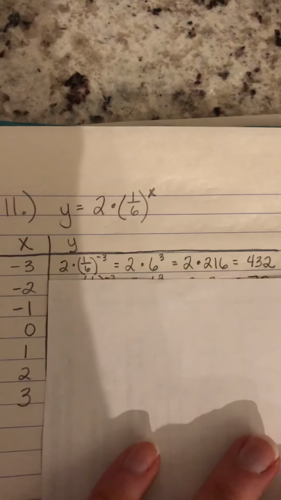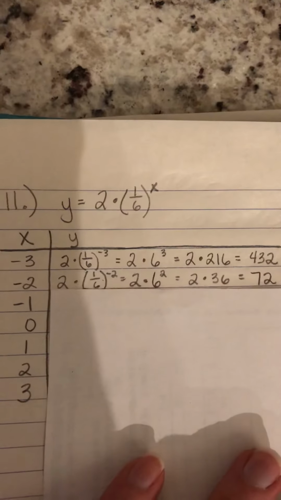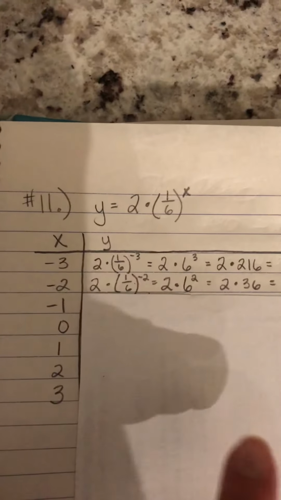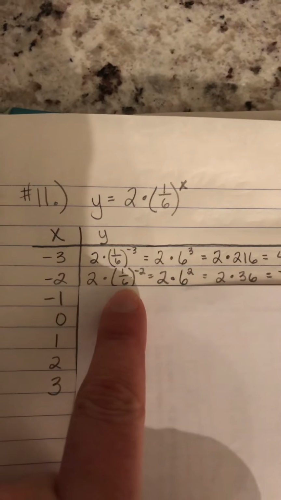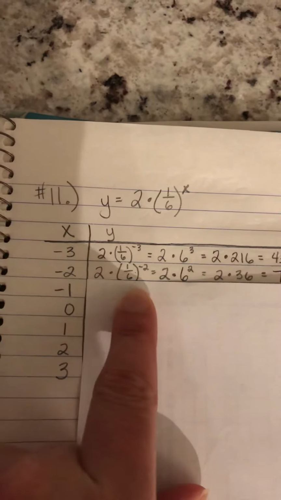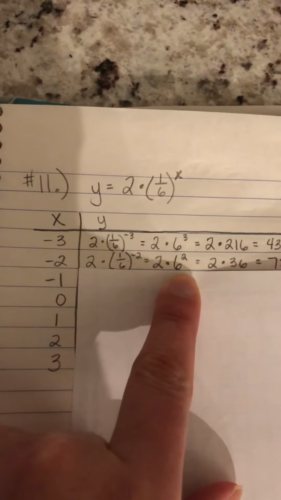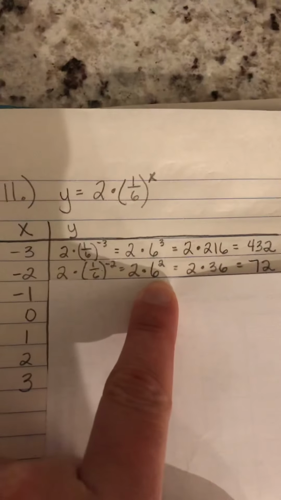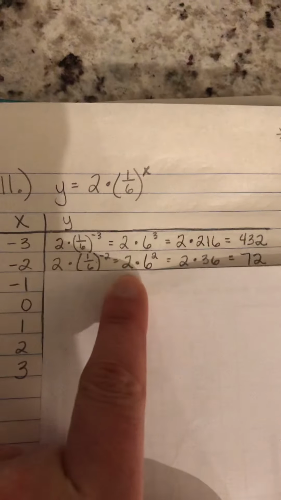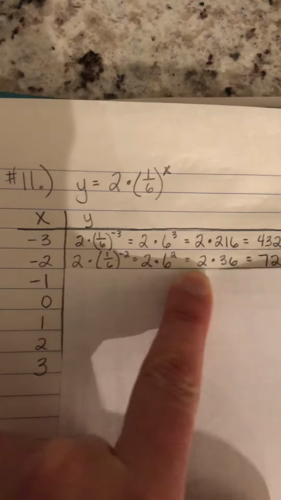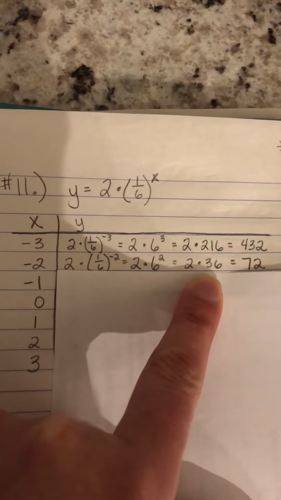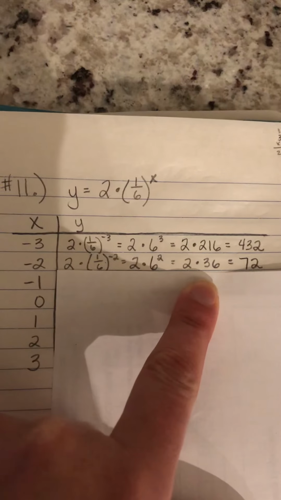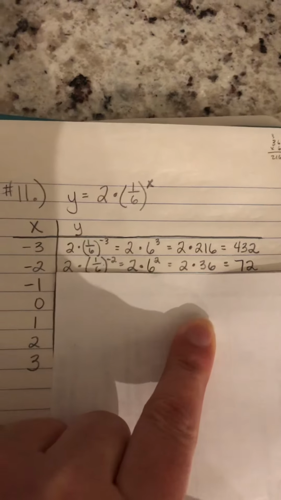All right, then again, same thing when x is -2. I plugged in -2 for the exponent for x. Again, to undo the negative part of the exponent, I flipped it to its reciprocal and it became a +2 exponent. So that'd be 2 times 36, which is 72. So there's a coordinate point of -2, 72.